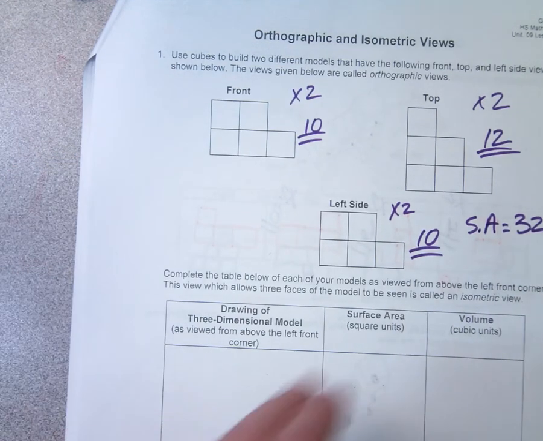Now the volume really depends on your shape. Alex's shape has 1, 2, 3, 4, 5, 6, 7, 8, 9, 10. He has 10 blocks. But mine has 1, 2, 3, 4, 5, 6, 7, 8. Yeah, mine just has 8. I know it's simple math. So it just depends on how you put your shape together as to what your volume would be.